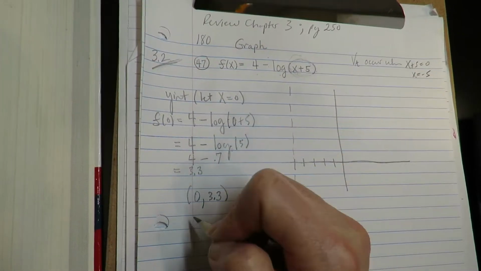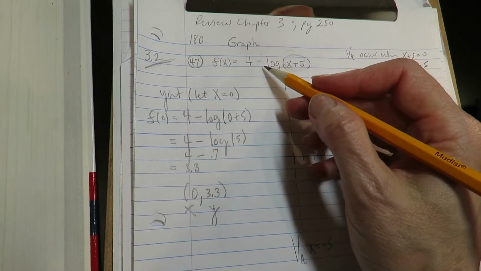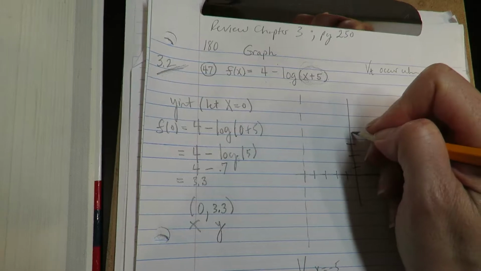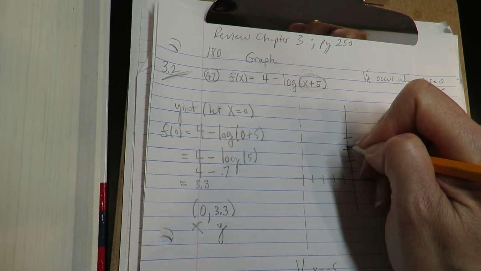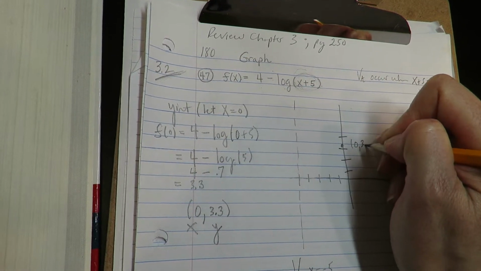And we already know the graph's coming down because of this negative here. All right, let's pretend it's somewhere right about there. That's sort of like 0 and 3.3.